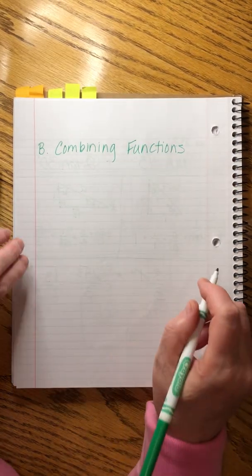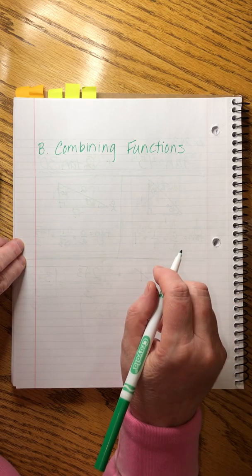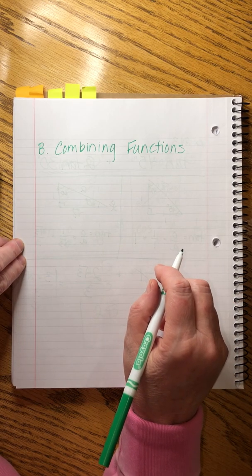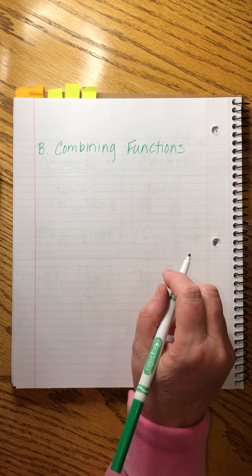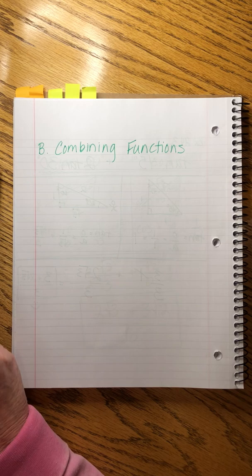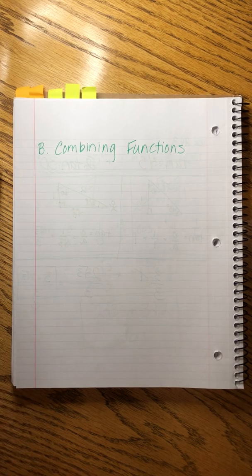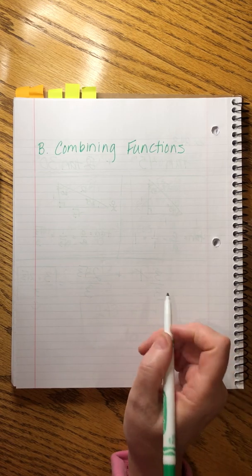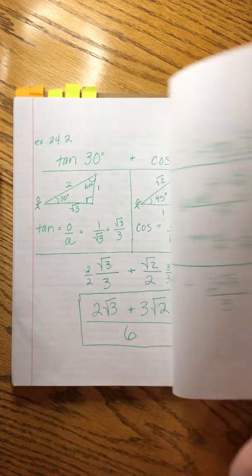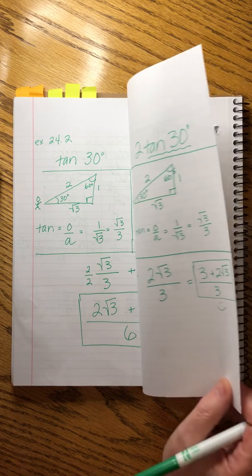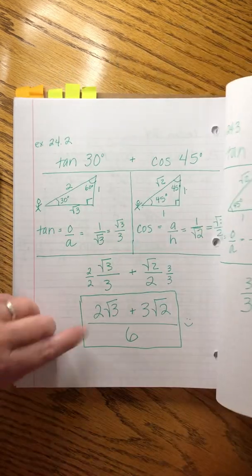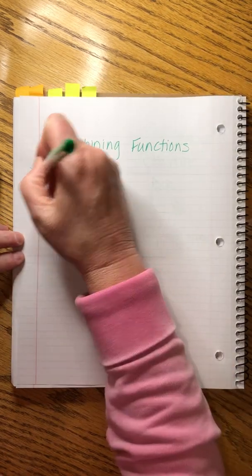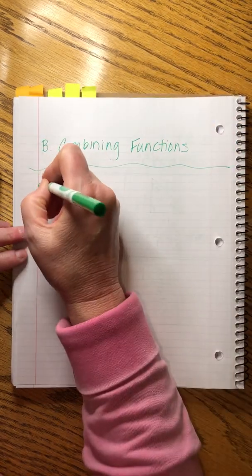The idea, I'm going to save the harder one for last. Sometimes I question the order John puts the problems in. I would like to do, let's see, we're up through 24.4. Oh, no, we're not. We have one more of these problems to do. So I got excited. Let's do example 24.4.